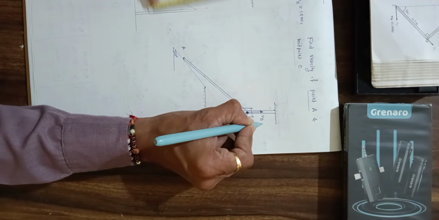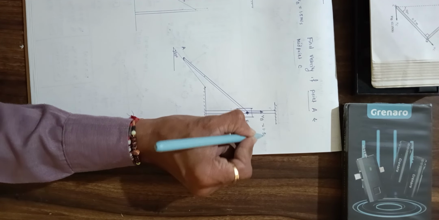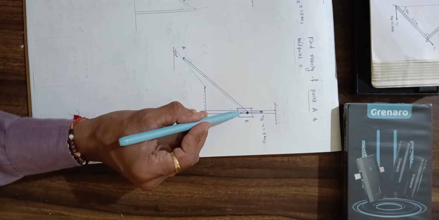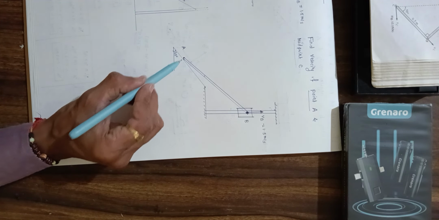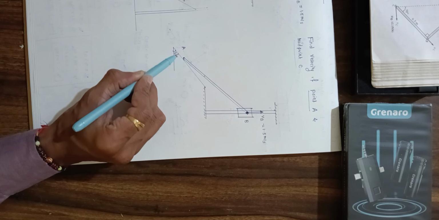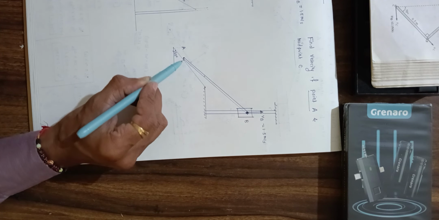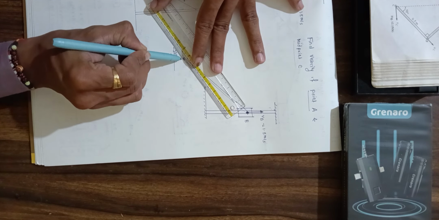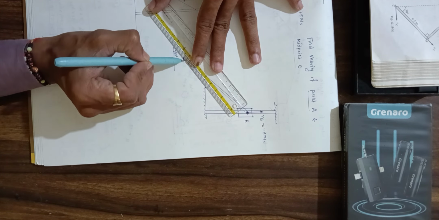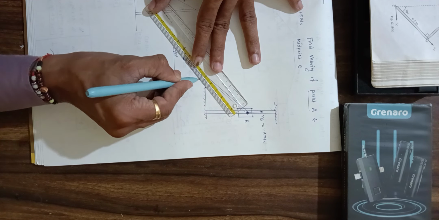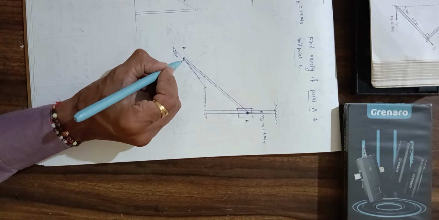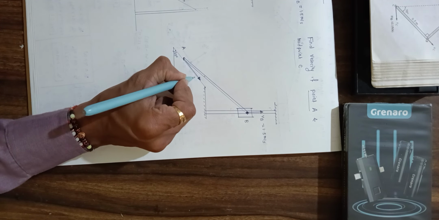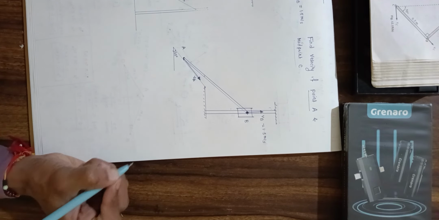This is VB, equal to 1.5 meter per second. As point B moves upward, point A will move along this plane in the upward direction. So the velocity of point A is exactly along this plane. Draw this velocity vector exactly parallel to the plane. This is the velocity of point A.